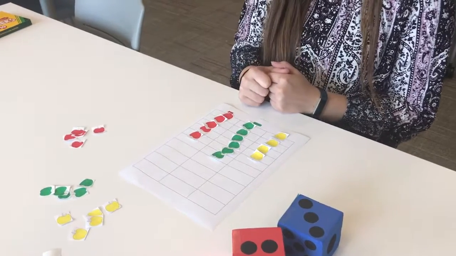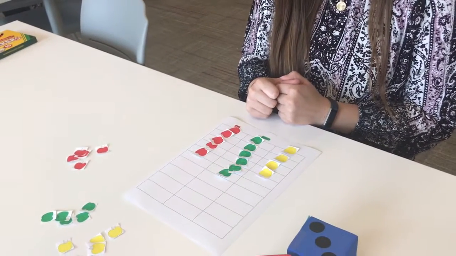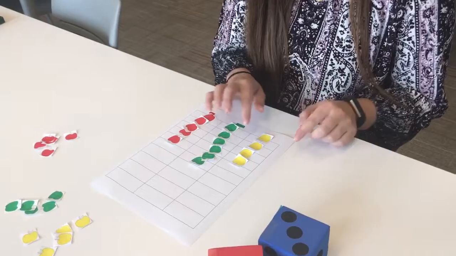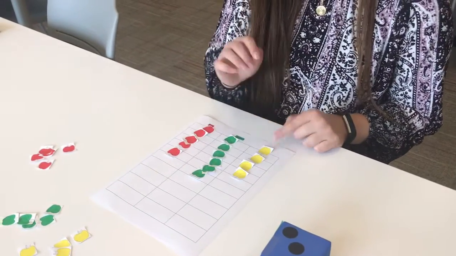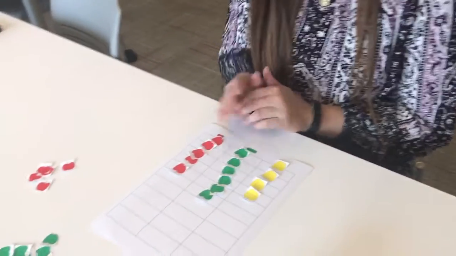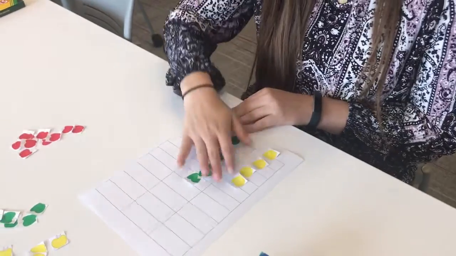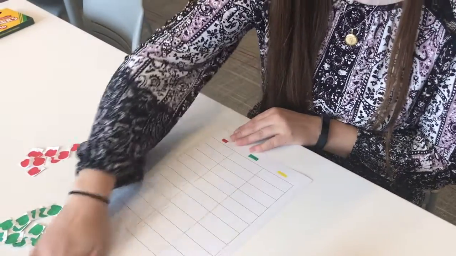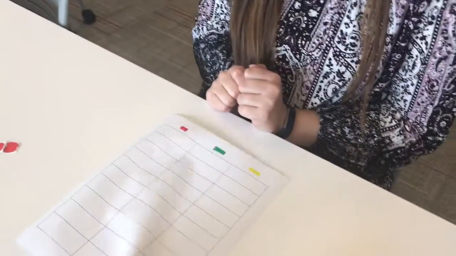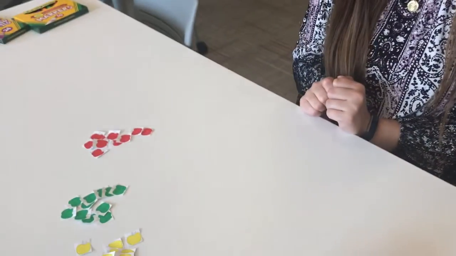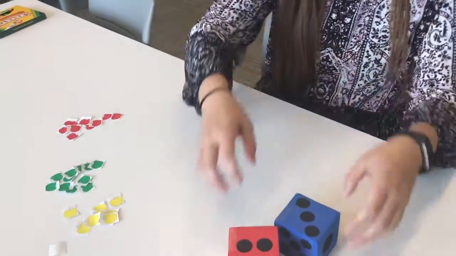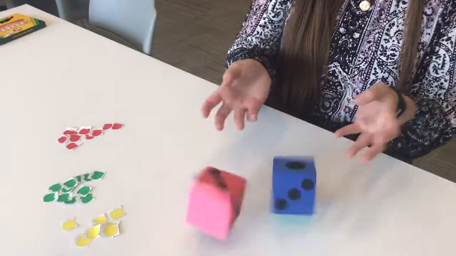Okay. Which color of apples have the least? Yellow. Can you tell me how many there are? 1, 2, 3, 4. Okay, good. Now go ahead and clear the board. And now we're going to take away the graph paper. And we're going to do the same thing, but without the paper. So go ahead and roll the dice again.